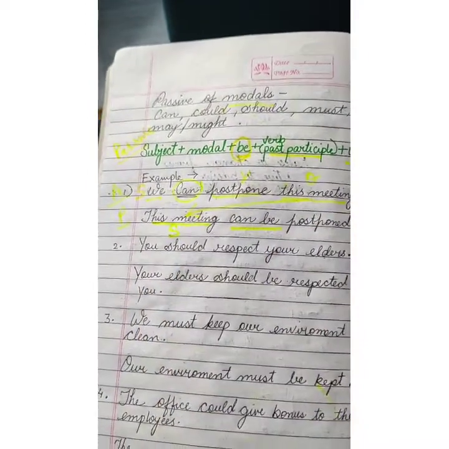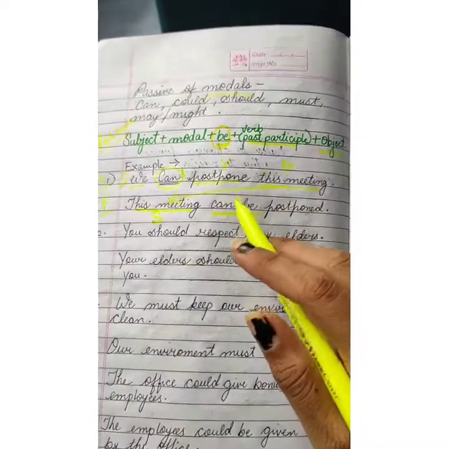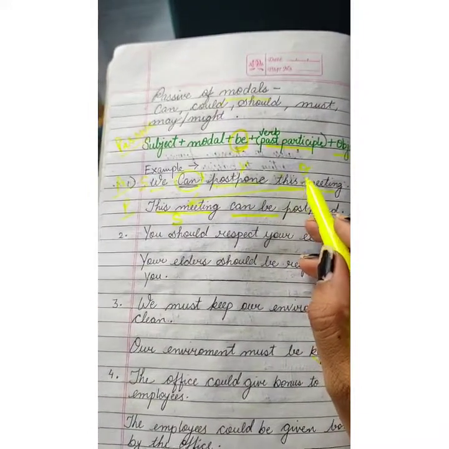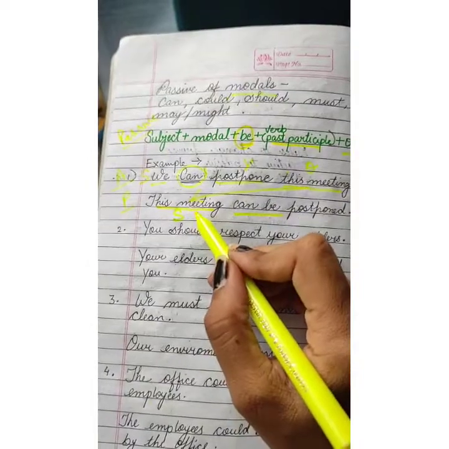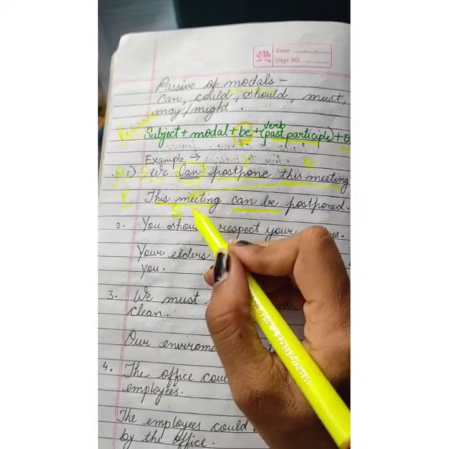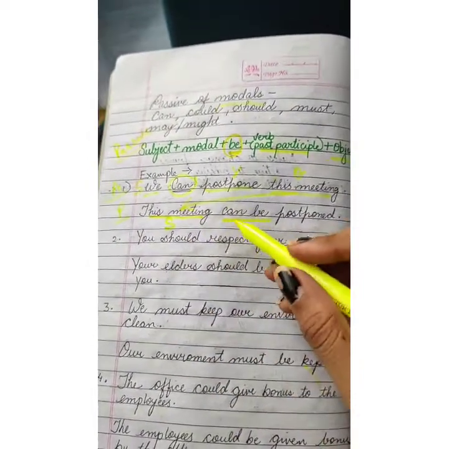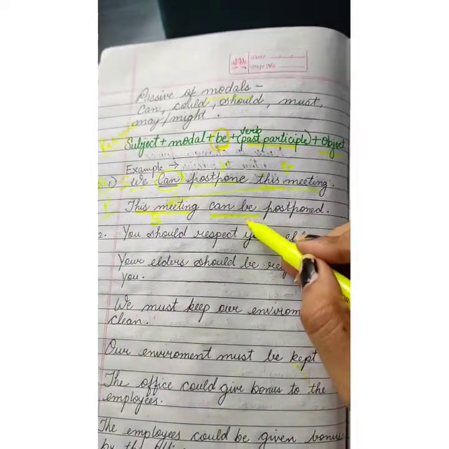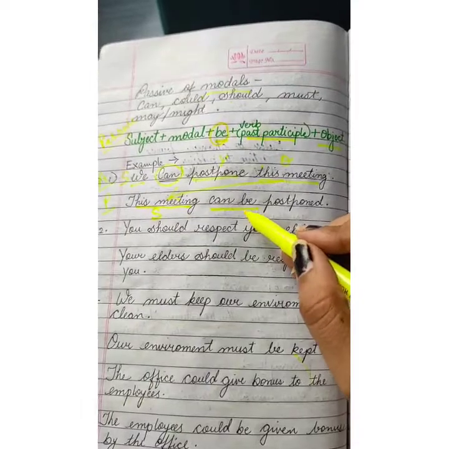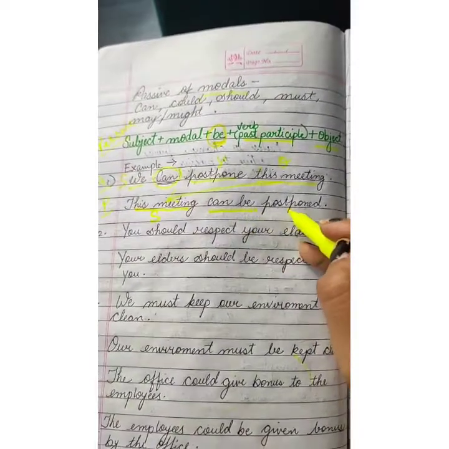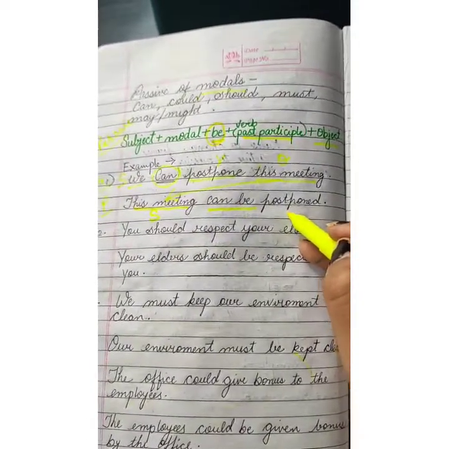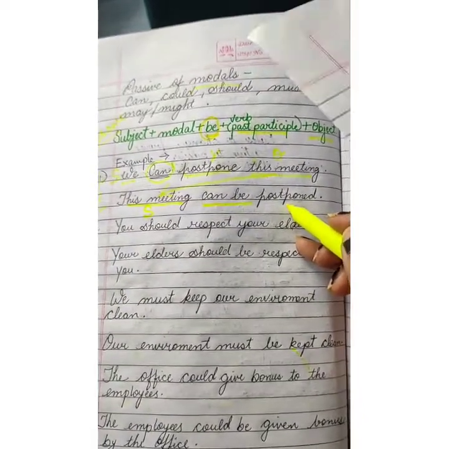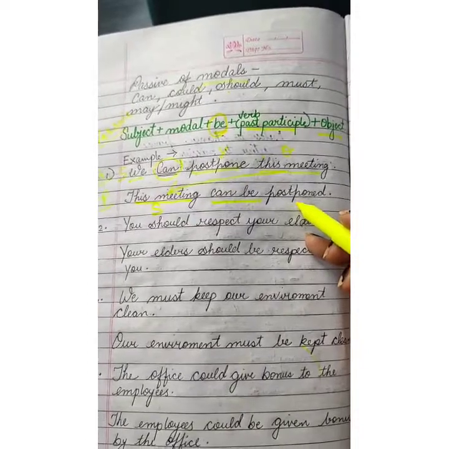So the first and foremost thing which we do is to change the object of the active sentence to the subject of the passive sentence. Secondly, we write down the modal and add be along with it. And after that, we write the verb, that is postpone, in the third form, that is the past participle form.